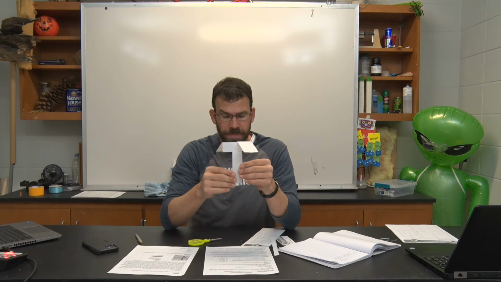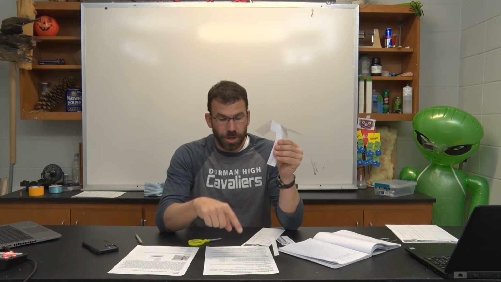I'm going to have 3 different of these, and I'm going to cut. Boom, boom, boom. So that is what I changed. That is the independent variable. The dependent variable is what changed as a result of what you changed. Now, the dependent variable here is going to be the time it takes for the helicopter to fall. That's the dependent variable. The control.